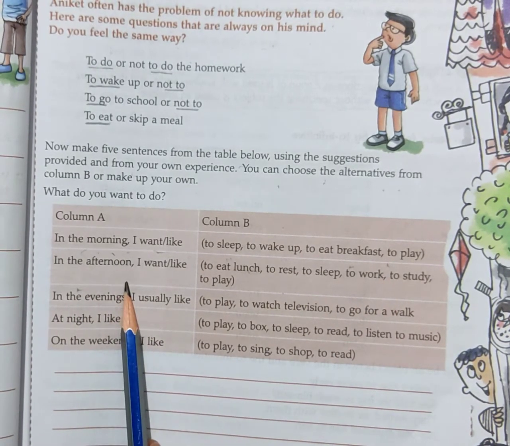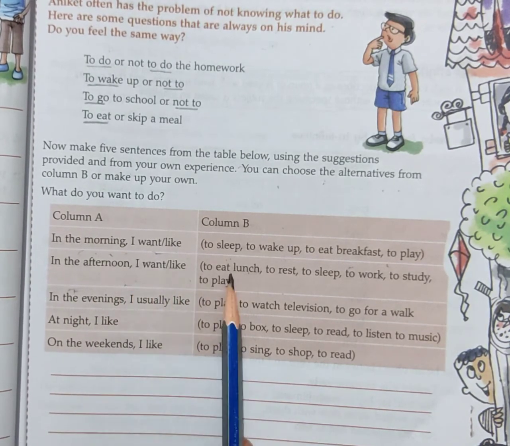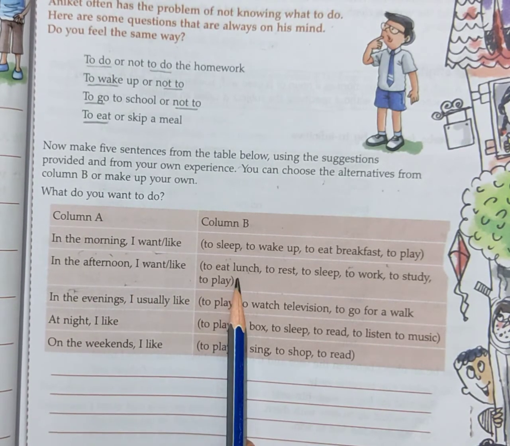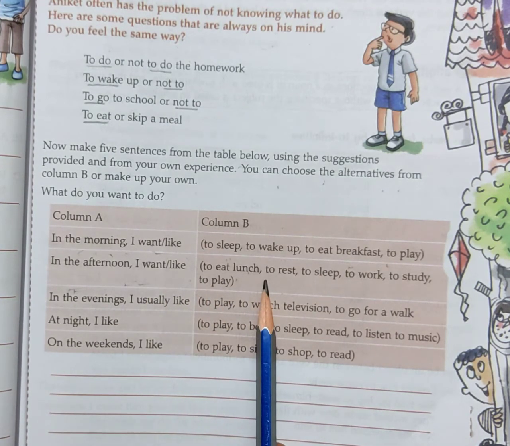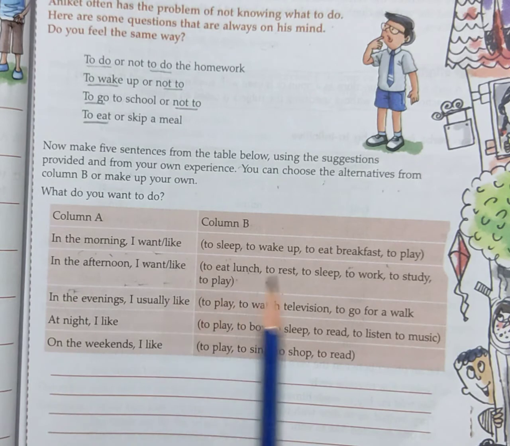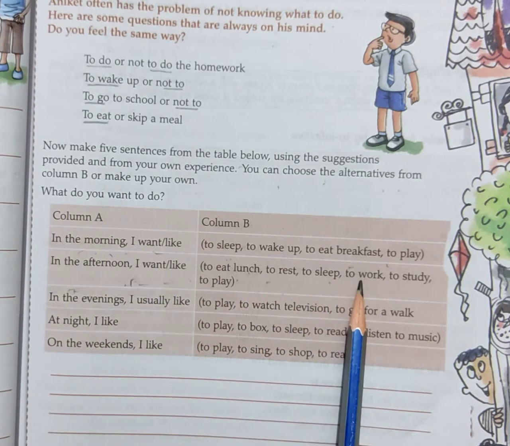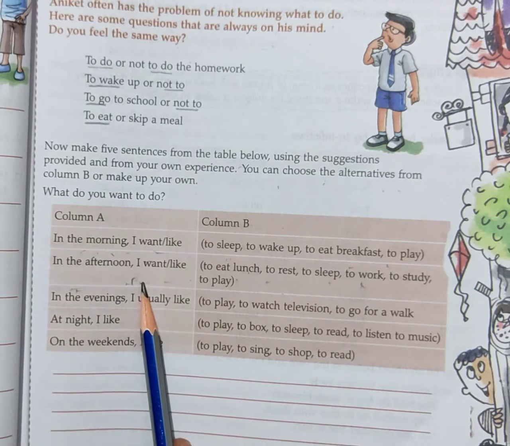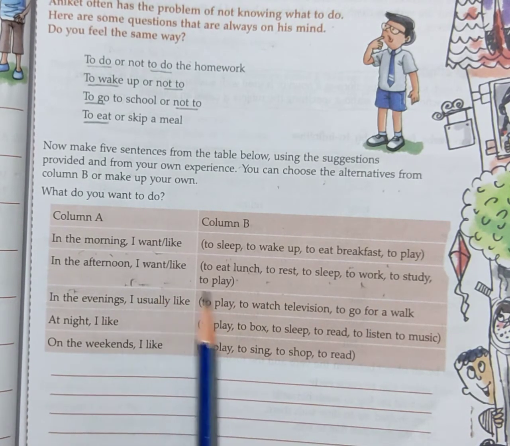In the afternoon, I want or I like. In the afternoon, I want to eat lunch. In the afternoon, I want to rest. In the afternoon, I like to sleep. In the afternoon, I want to work. In the afternoon, I like to study. In the afternoon, I want to play.